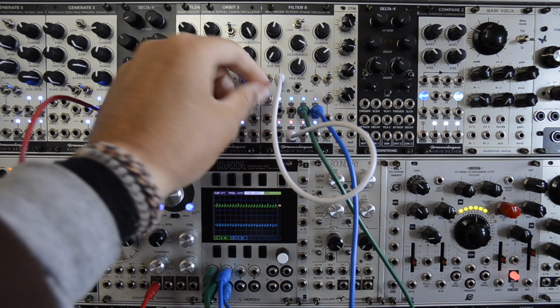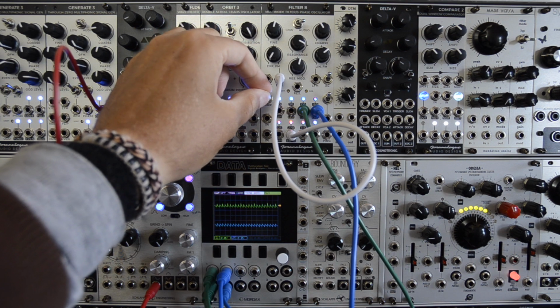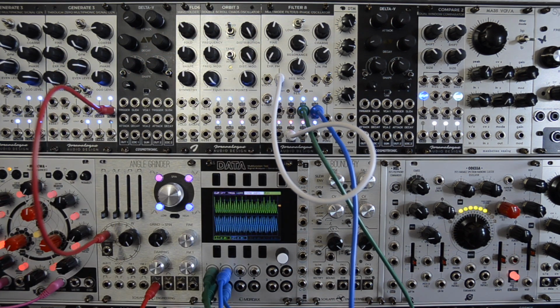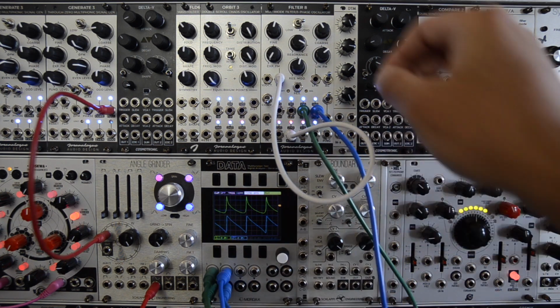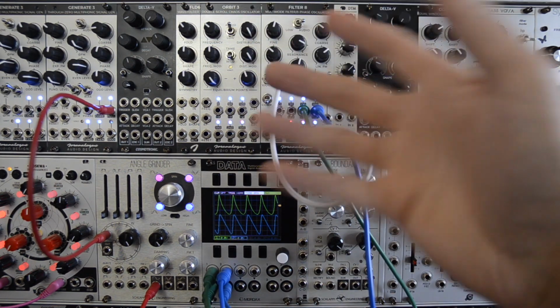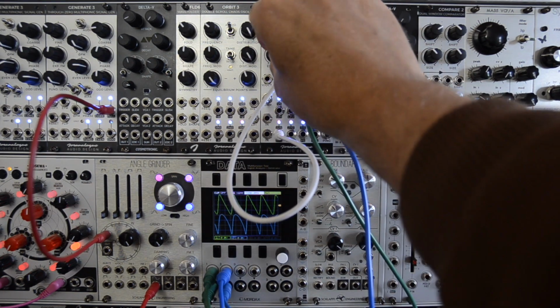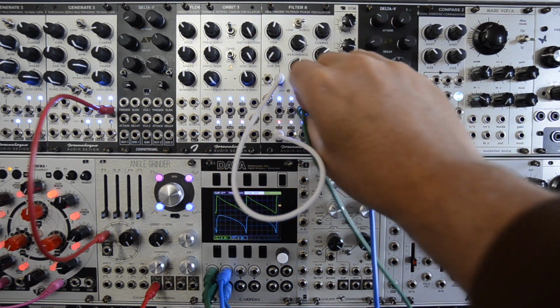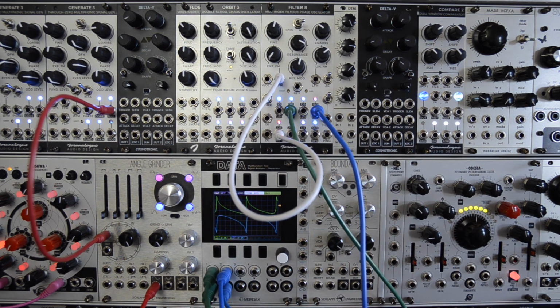Now, just a little warning, this will get a lot louder suddenly. 3, 2, 1. Now all the outputs should have somewhat the same amplitude. So this is really something interesting that you can play around with.